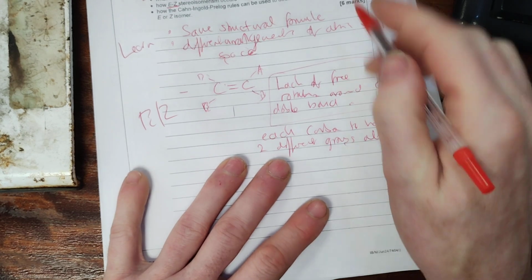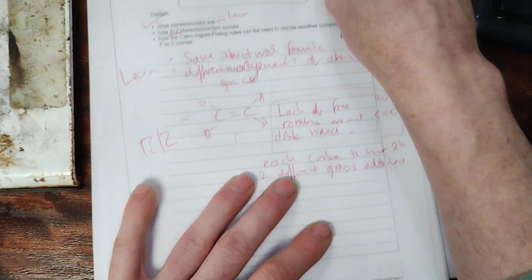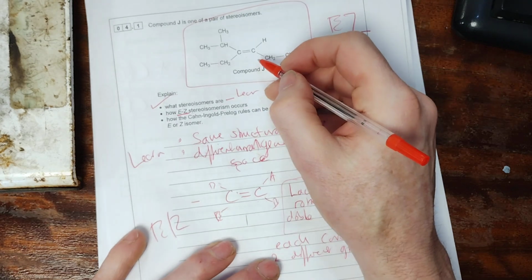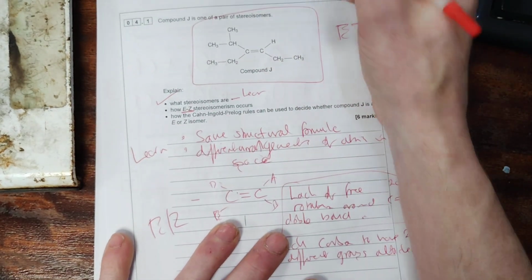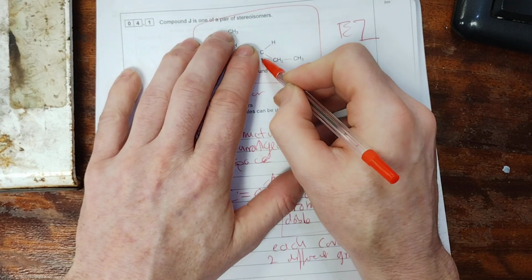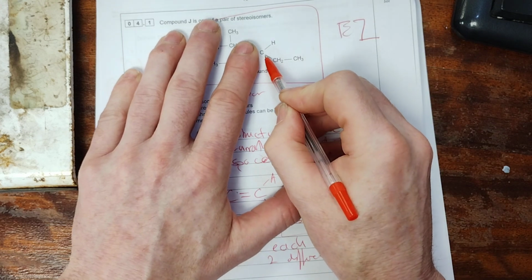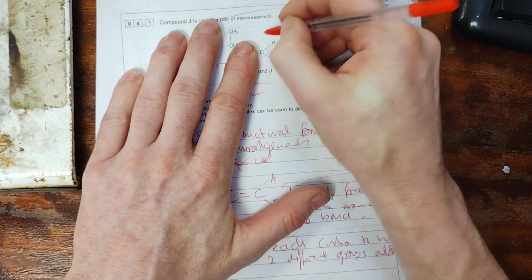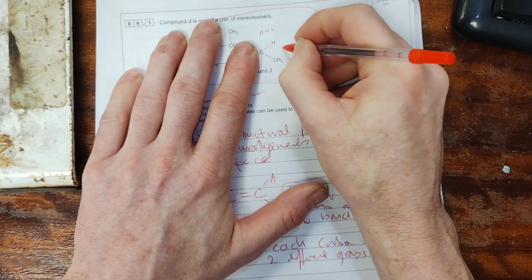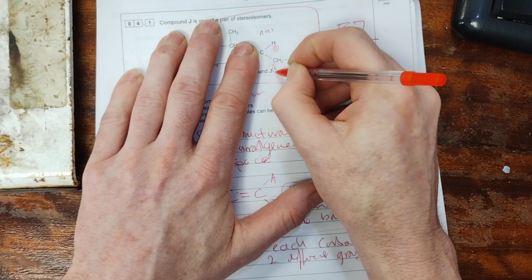Your next bit you've got to do: explain how the Cahn-Ingold-Prelog rules can be used to decide whether J is an E or Z isomer. All right then. So, when using the Cahn-Ingold-Prelog rules, what you do is you look at the groups attached to each carbon and we assign priorities to them. If I look at the right-hand side carbon, the hydrogen has an atomic number of 1, and the carbon has an atomic number of 6.